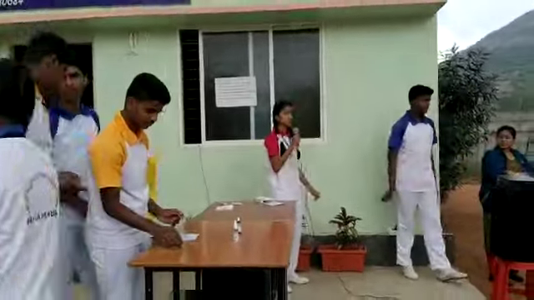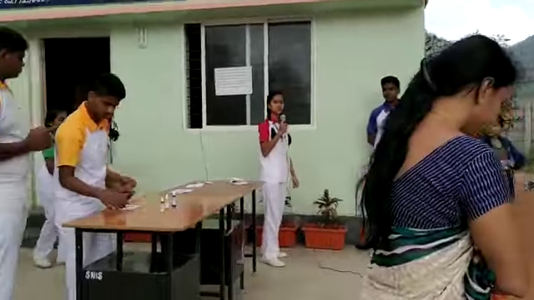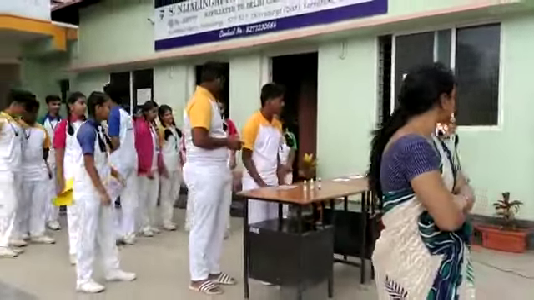Finally, I would like to conclude that O negative are the universal donors and AB positive are the universal receivers.